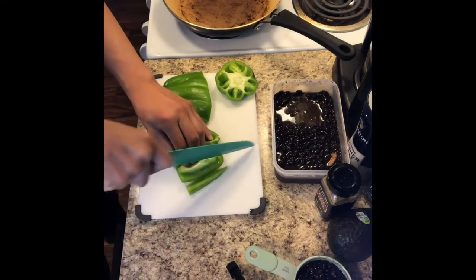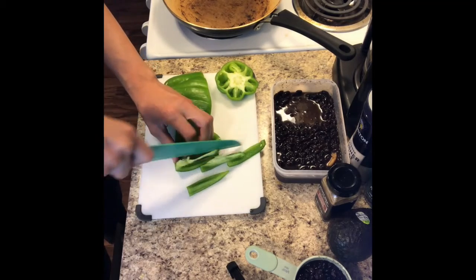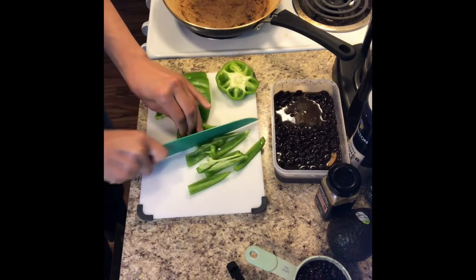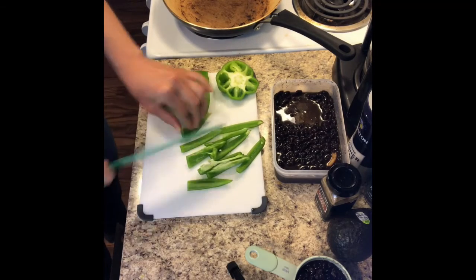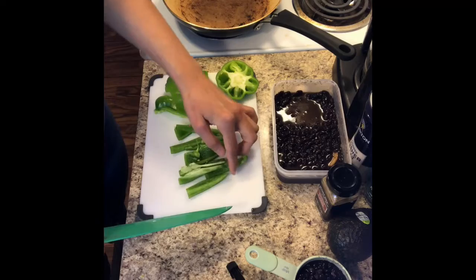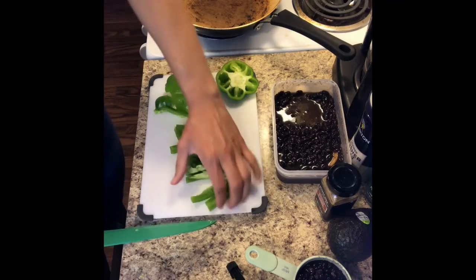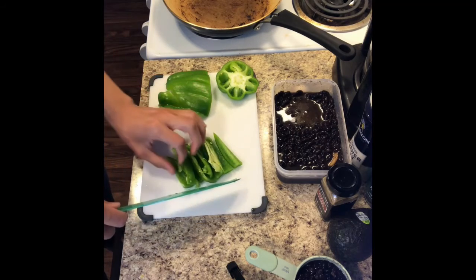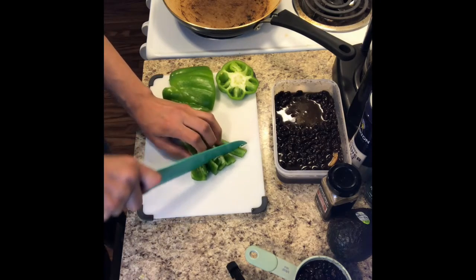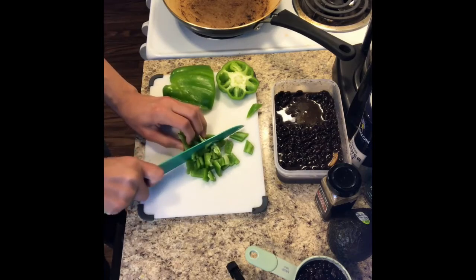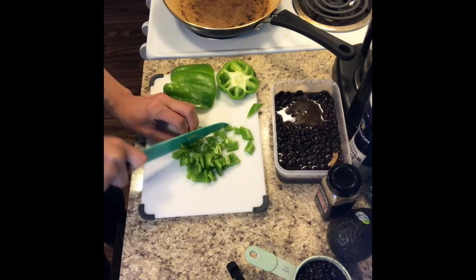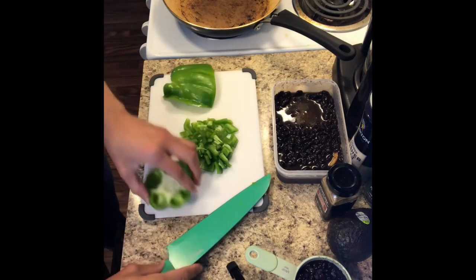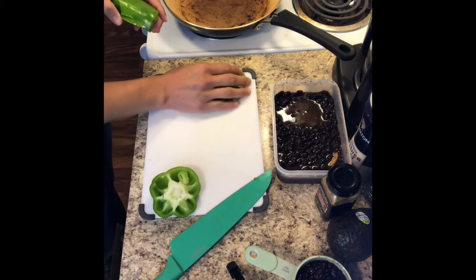From here, let's go ahead and start slicing. Remember to keep your nails tucked in and keep a rocking motion with your knife. Okay, and next I'm going to go ahead and just chop it a little bit smaller. I'm going to keep the bell pepper larger because I do like the taste, but you can make it smaller if you like.